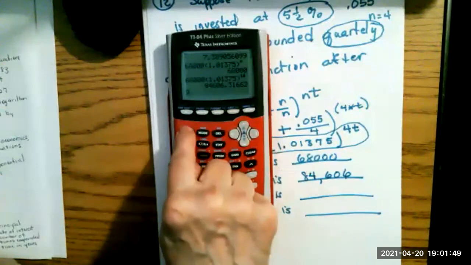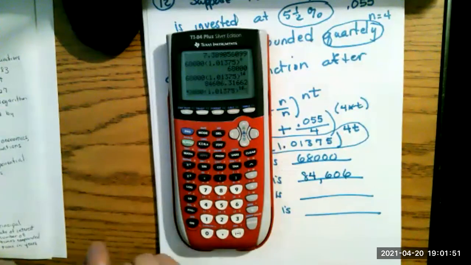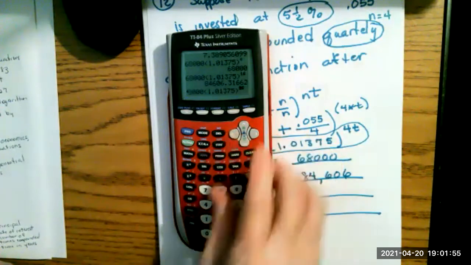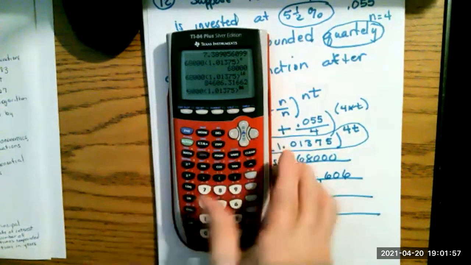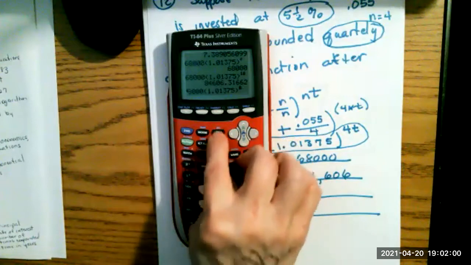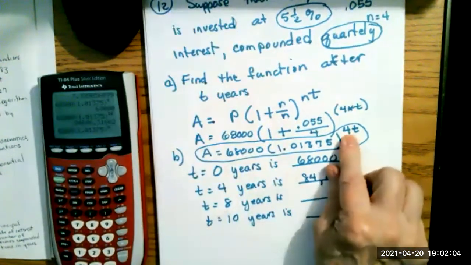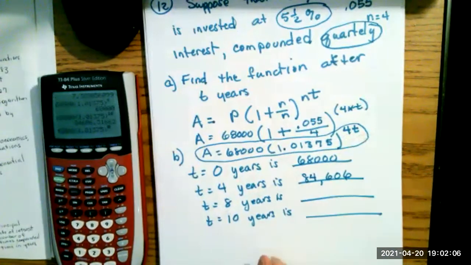Now do the same thing. Do second and the enter key. We'll put that back in there, and this time we want to do 8 years. So 4 times 8 would be 32. Has anyone done it?